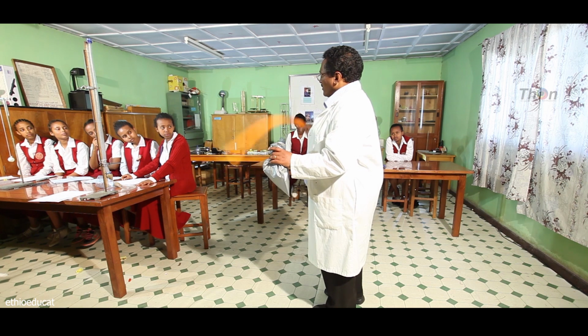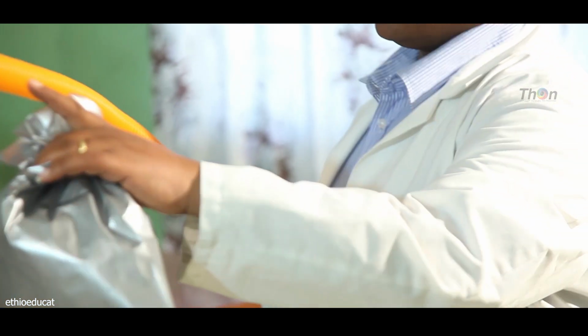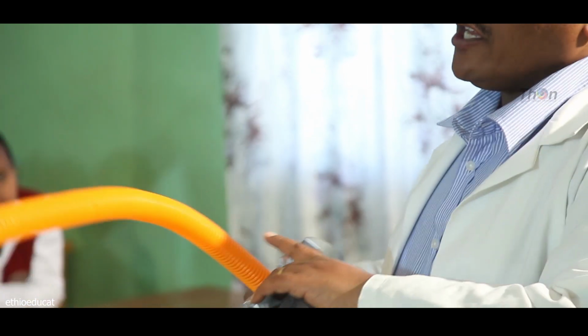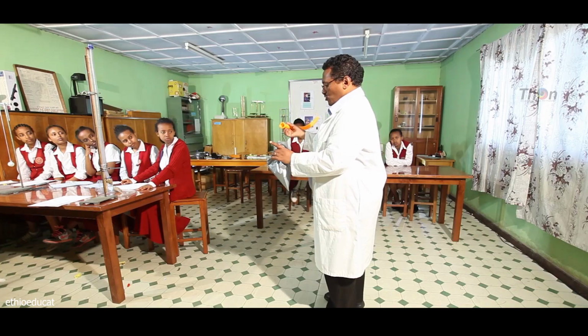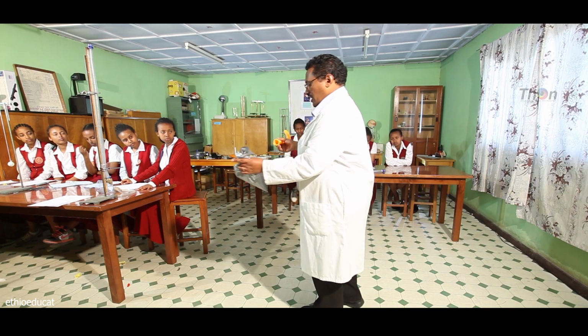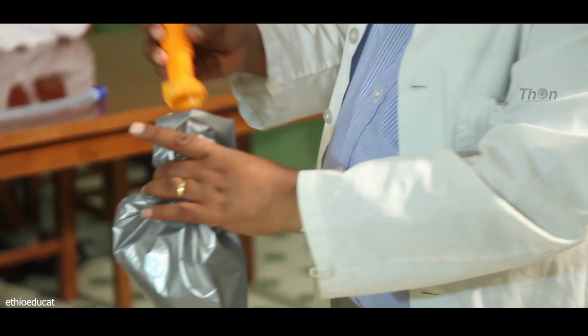We will explain this. Look, when this one is rotated, air is running from the lower part of the tube to the upper part, and it is continuously running through the tube. We can demonstrate this by connecting a plastic bag here. Look, here I have an empty plastic bag.